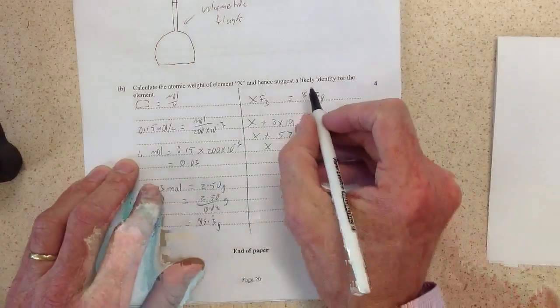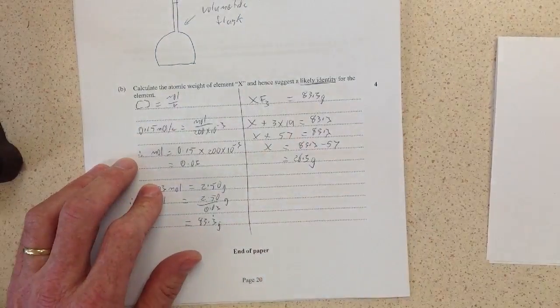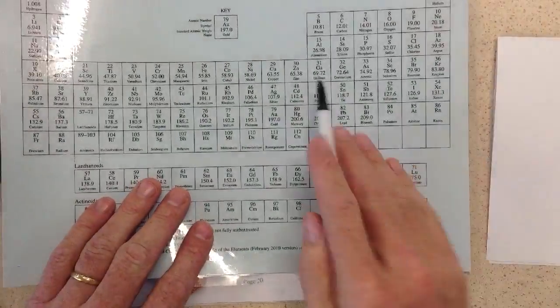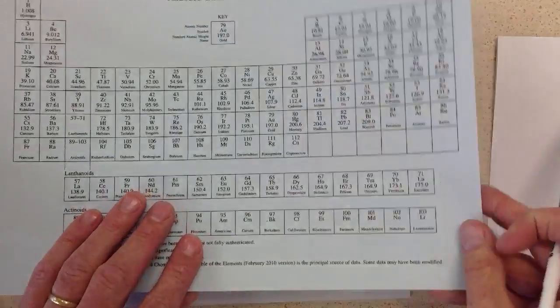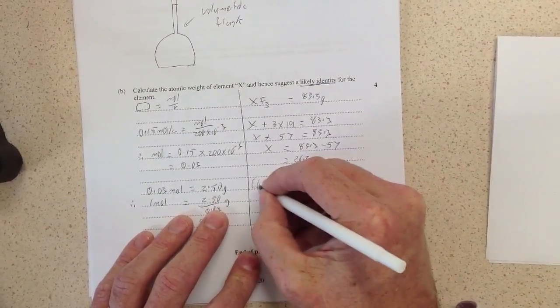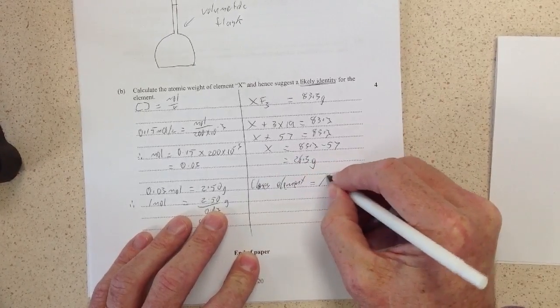The last bit of this question is a likely identity for the element. If we look at the periodic table, our mass calculated is 26.3. The closest one is 26.98, so the closest element equals aluminium.